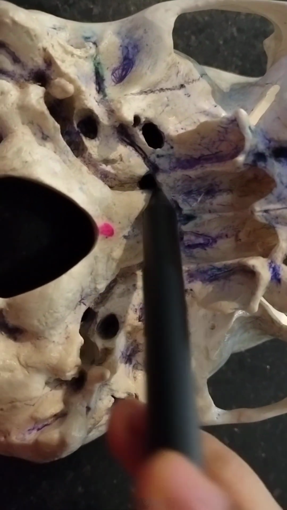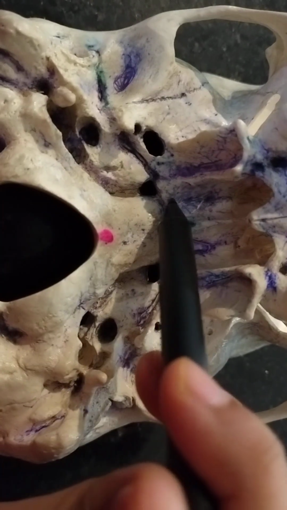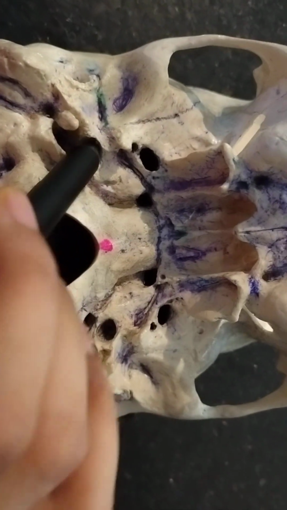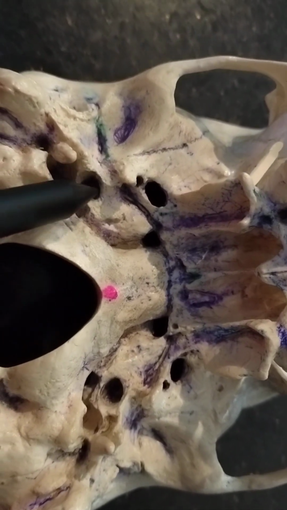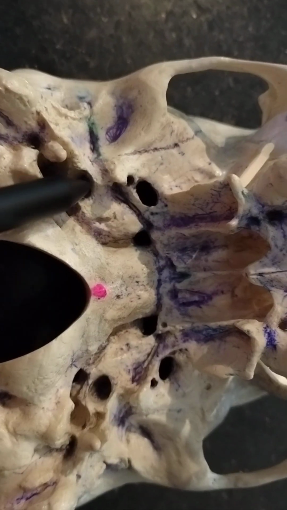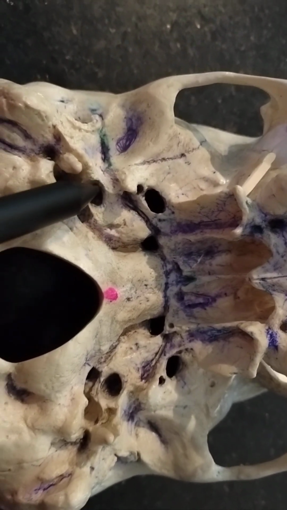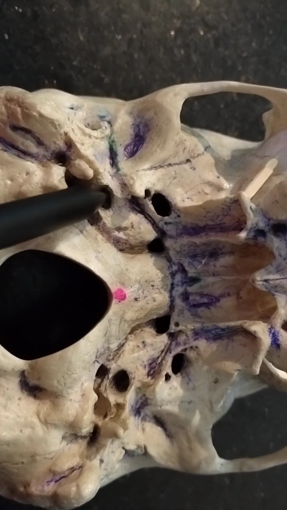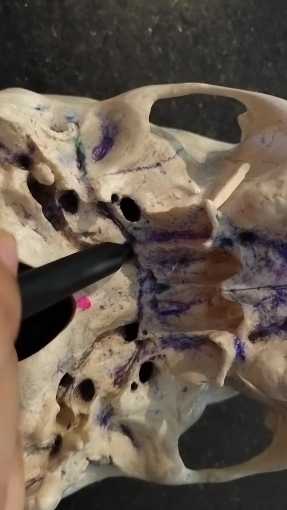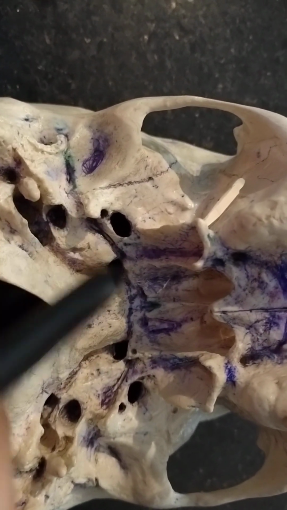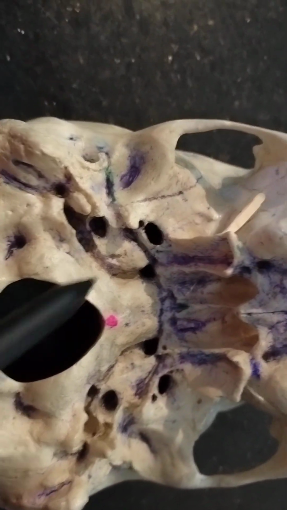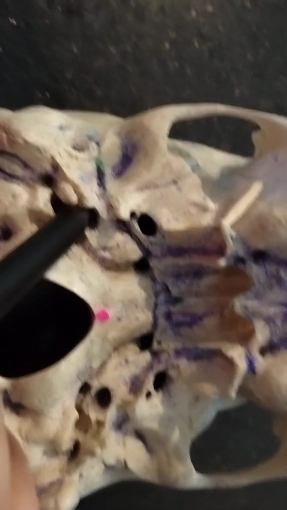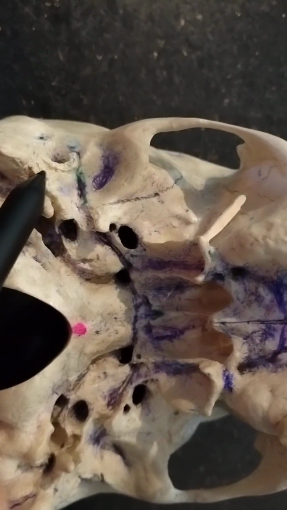And then we have the emissary veins piercing the covering of fibrocartilage on the foramen lacerum. Now, the carotid canal also opens into the foramen lacerum. The carotid canal has the internal carotid artery and its sympathetic plexus. Every artery has its sympathetic plexus. The internal carotid artery does not travel through the foramen lacerum. It passes over the foramen lacerum and into the cavernous sinus. So this was the petrous part of the temporal bone.